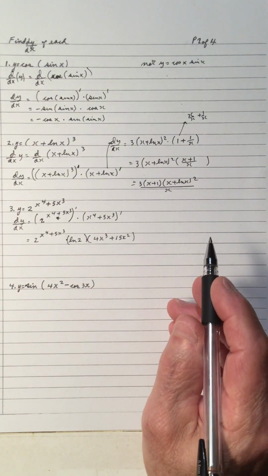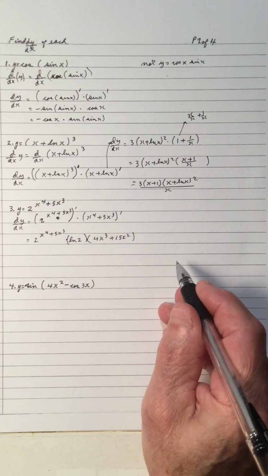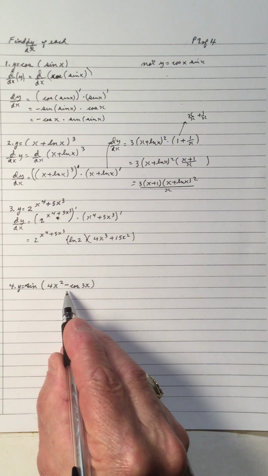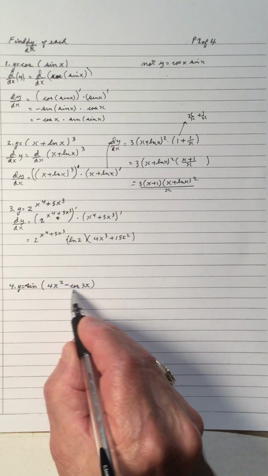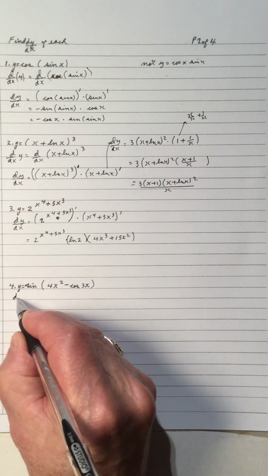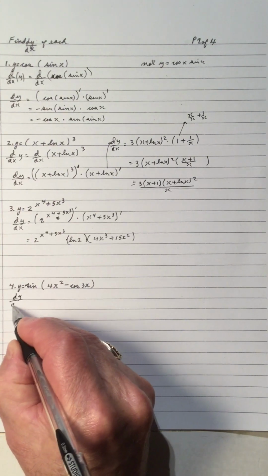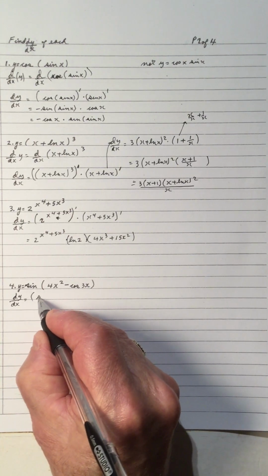Again, there's two functions doing the composite. And here we have two functions doing the composite. The outside is sine, the inside is this function here. And so again, y prime is dy dx right away. And we get the derivative of the whole function.